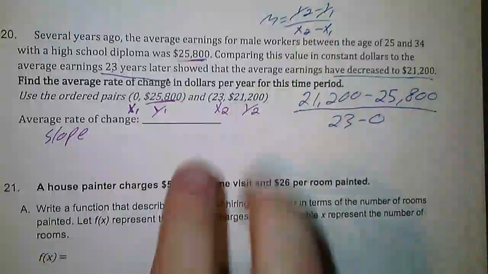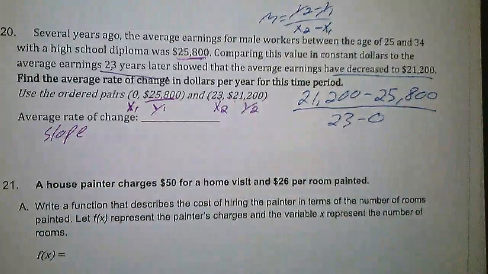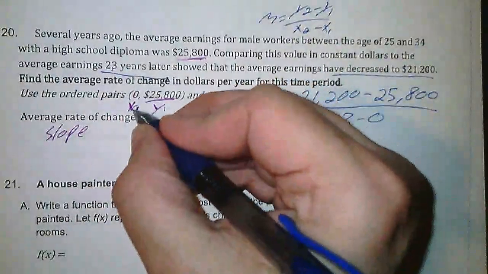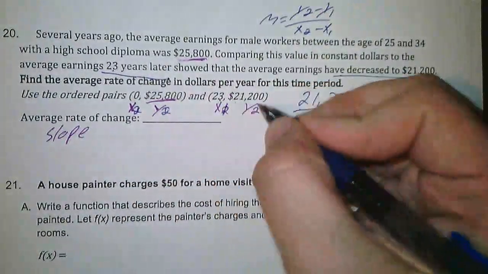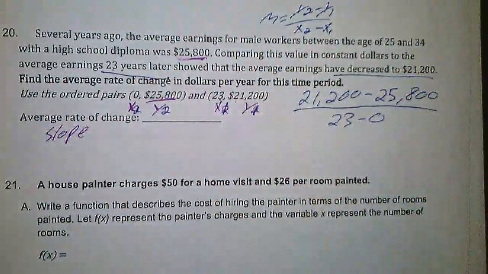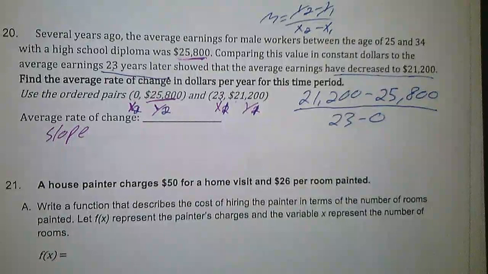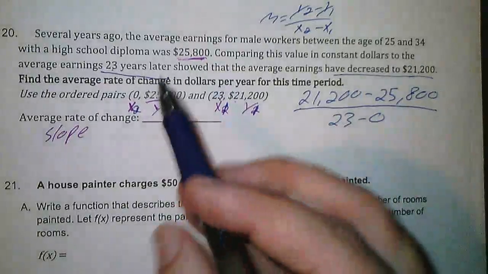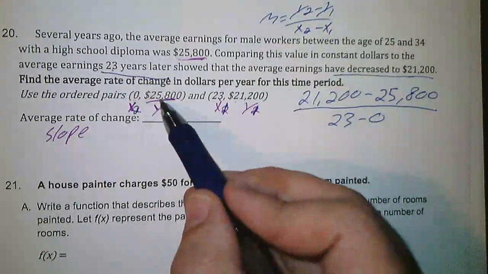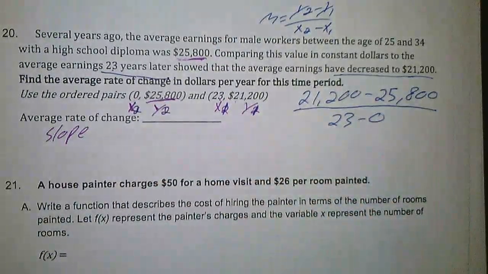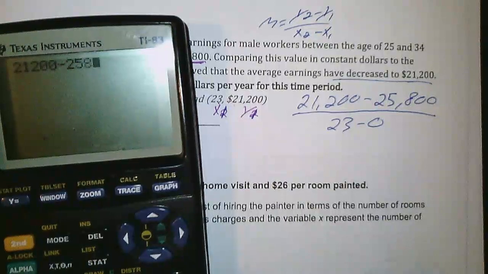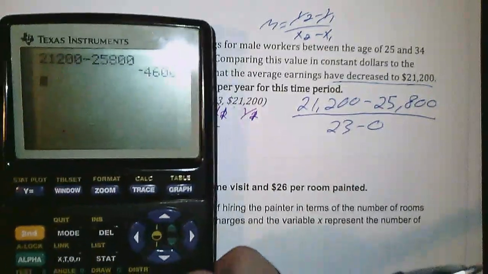Perhaps you're wondering, what if we switch these values? Like what if this was x2, y2, and this was x1, y1? You would still get the same answer. You just can't switch. You can't say like this is x1 and this is x2. That would be very wrong. So we'll just do 21,200 minus 25,800 and get that.